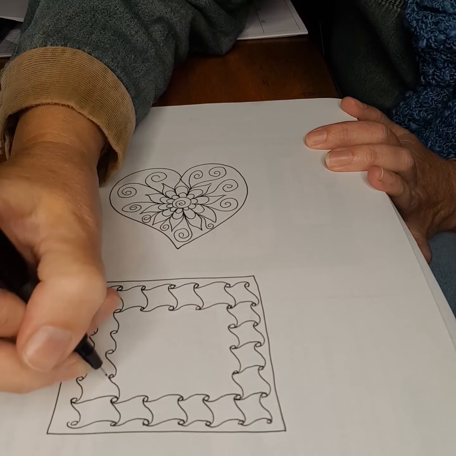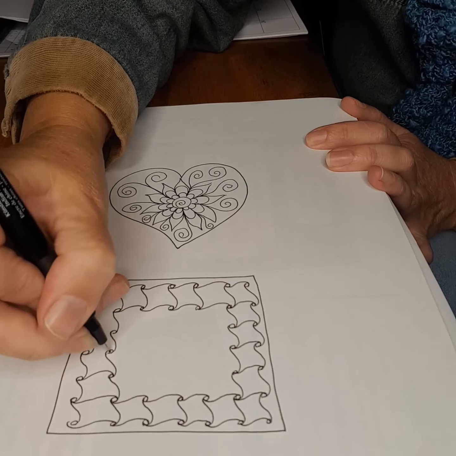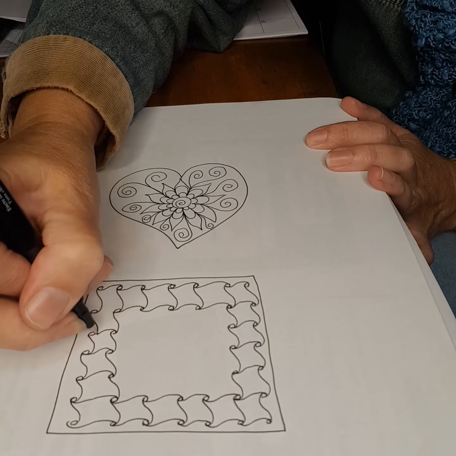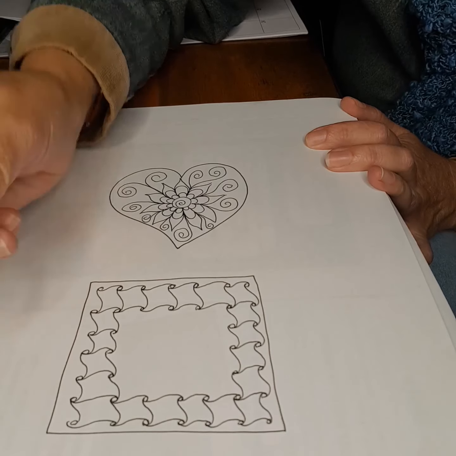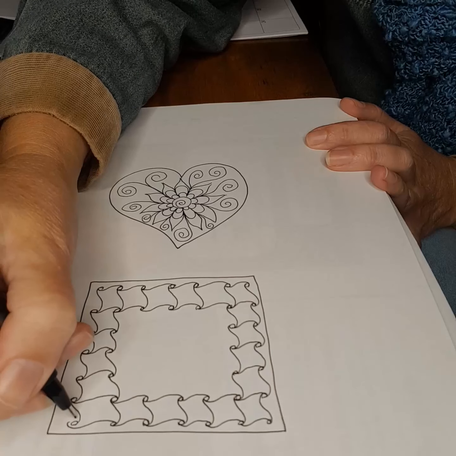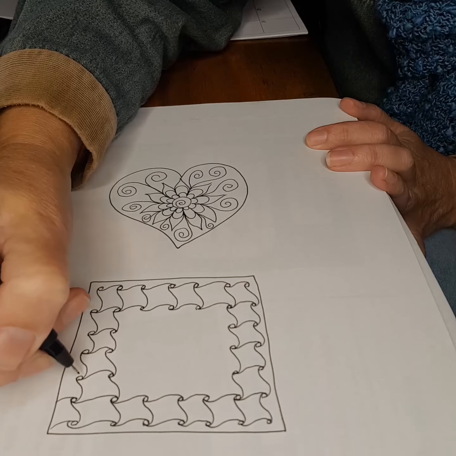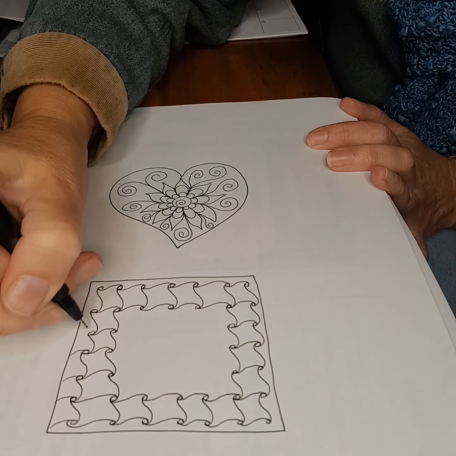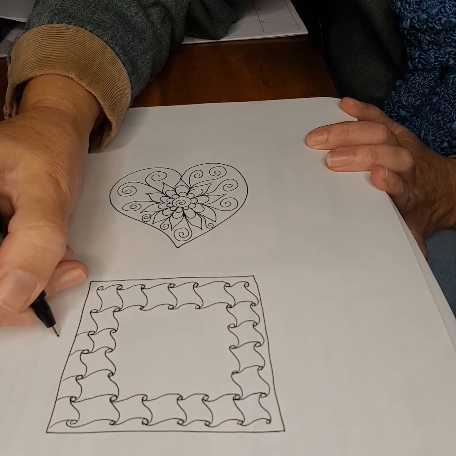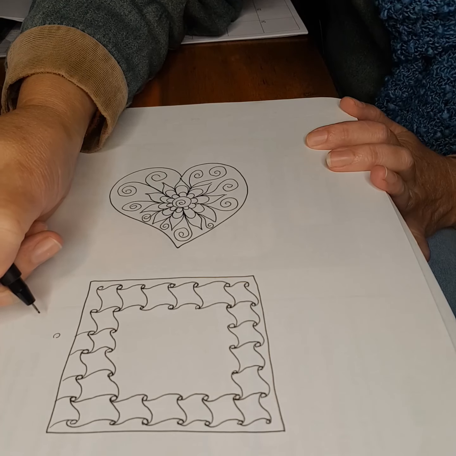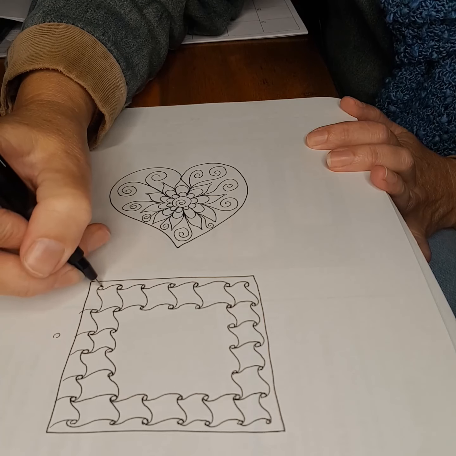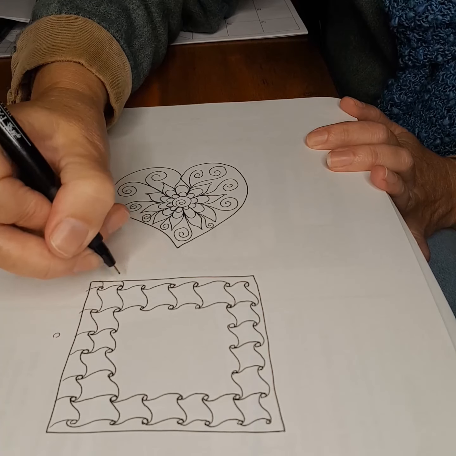As I said, you can turn the page to help you. Okay, what I'm going to do now is I am just going to continue the lines as if the next dot was there, just to end it off nicely.